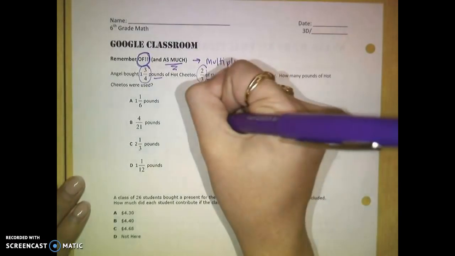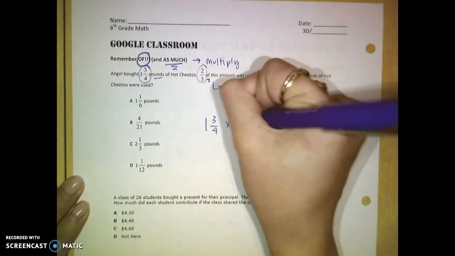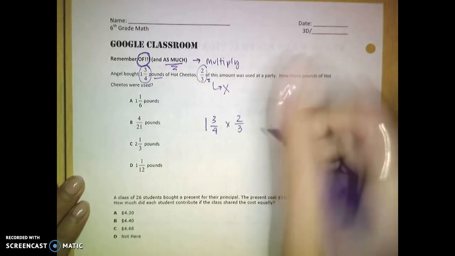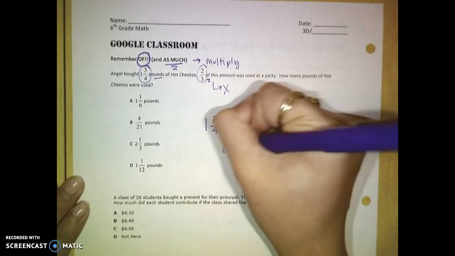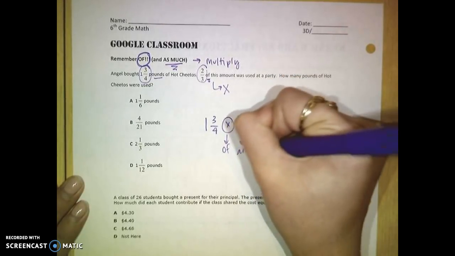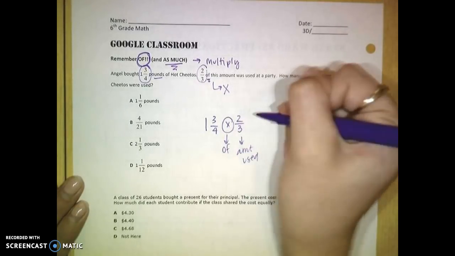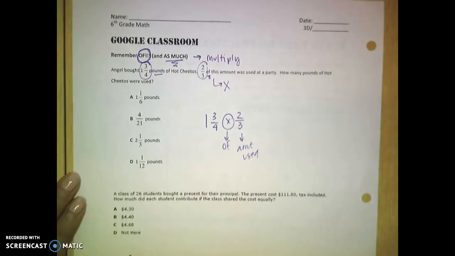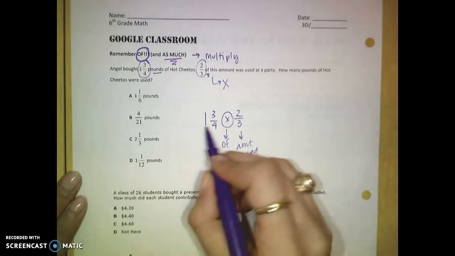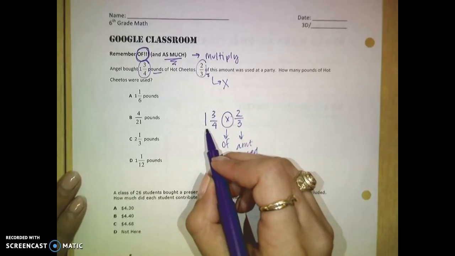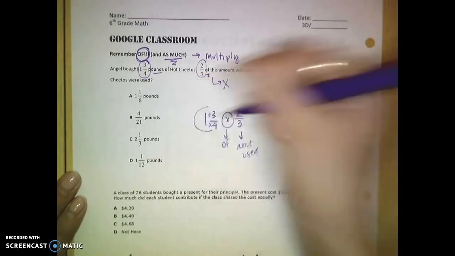So we're taking this 1 3/4, multiplying it by 2/3. For that, we had that keyword of, and this was the amount used. Normally when we multiply, I would just multiply straight across the top and straight across the bottom, but I can't do that here because I have this whole number in the way. So before I can even begin multiplying, I have to use C, Texas.